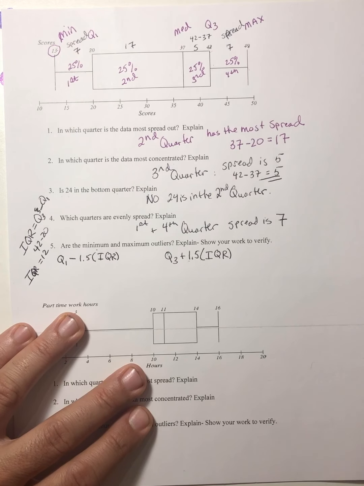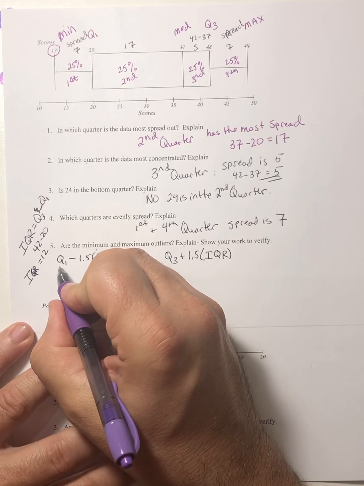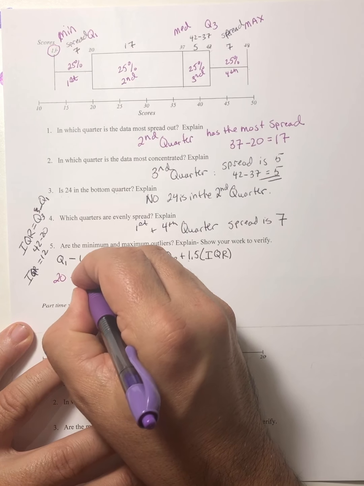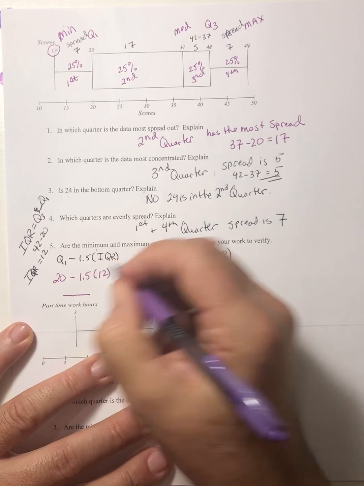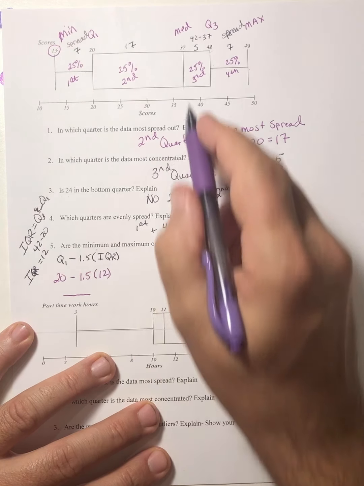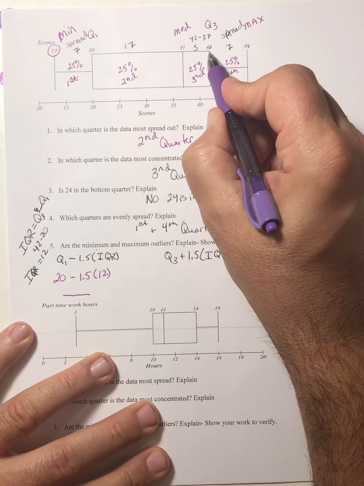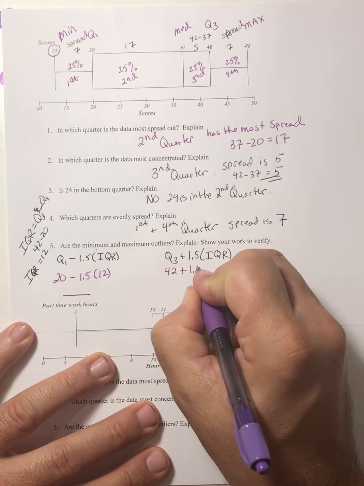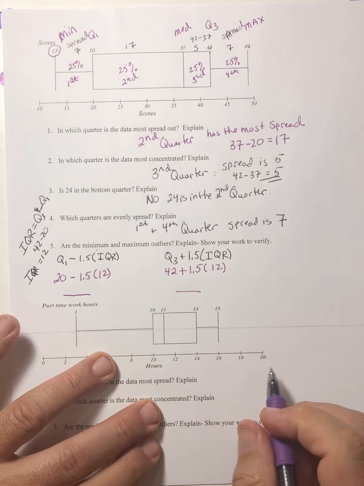Now I fill it in: Q1 was 20 minus 1.5 times 12, and on the other side, Q3 was 42 plus 1.5 times 12, and we'll come up with values.